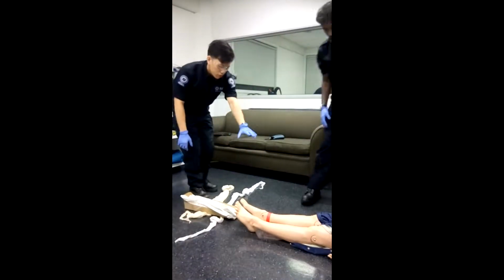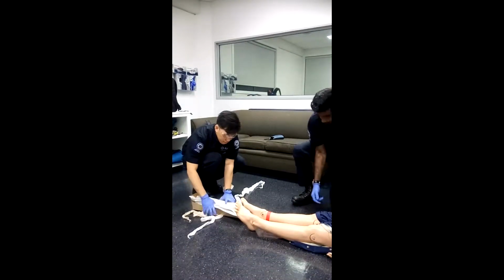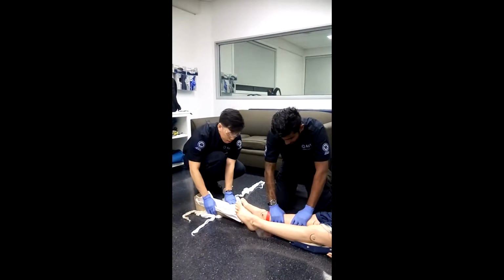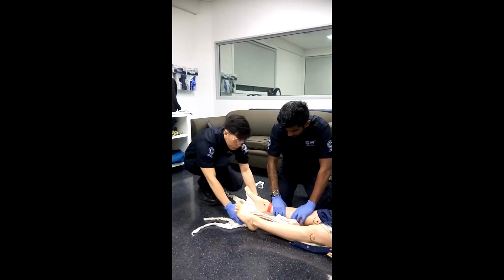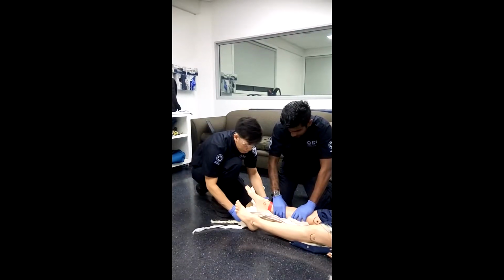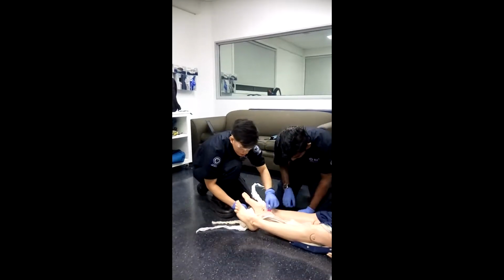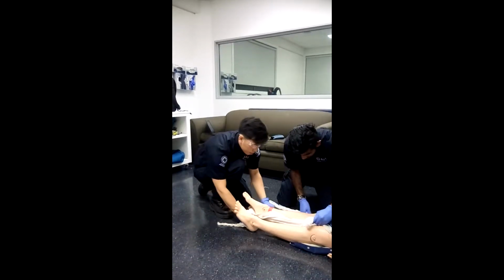Okay, so could you just hold his leg while I slide the splint? Sure. Alright, I'll take 1, 2, 3. Yep, okay. There we go. Very good. Yep, okay. Just tie it one above. Yep. And I'll be tying the one below again.